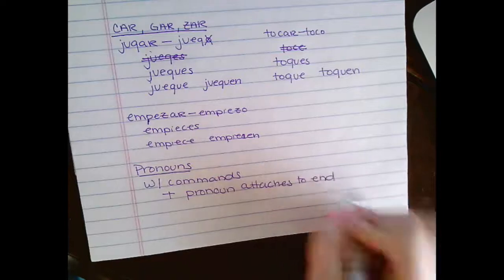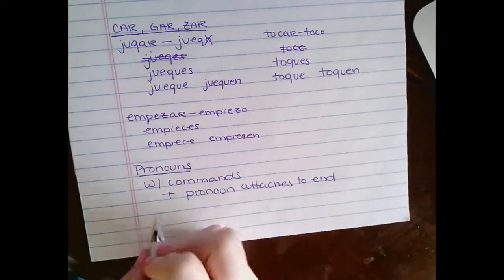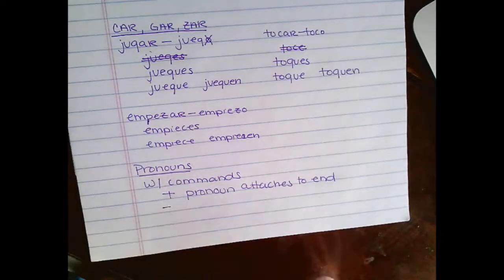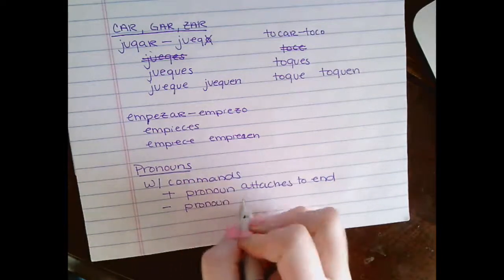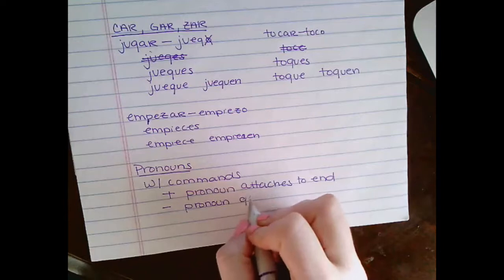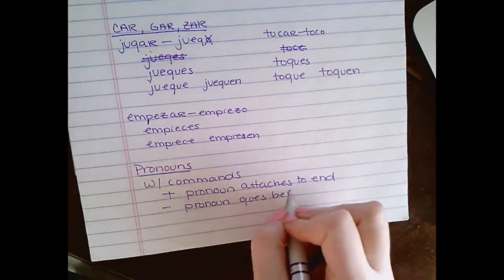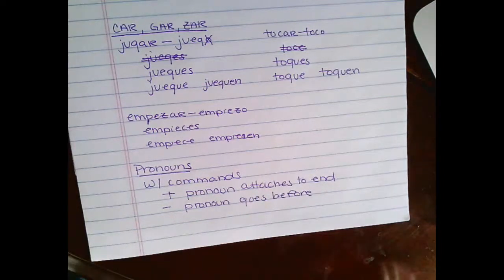With affirmative commands, the pronoun attaches to the end. With negative commands, the pronoun goes before. So this could be direct object pronouns, indirect object pronouns, as well as reflexive pronouns.